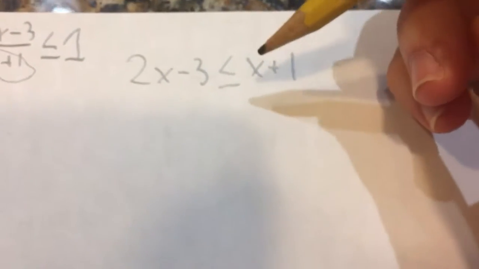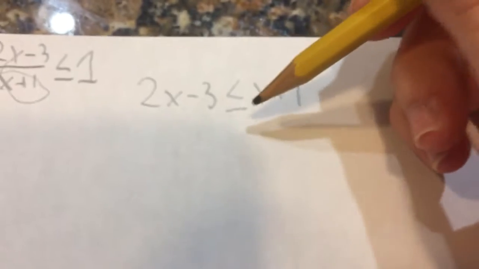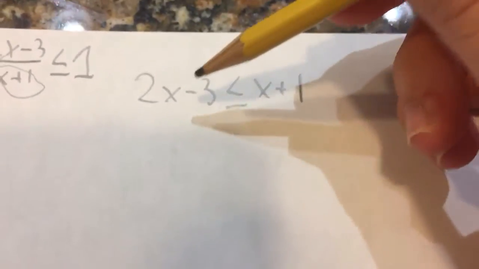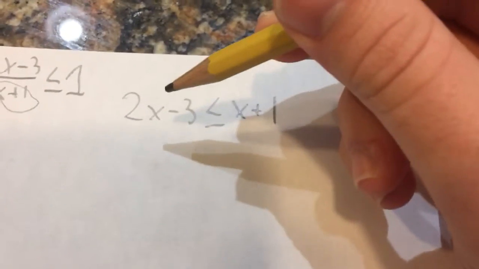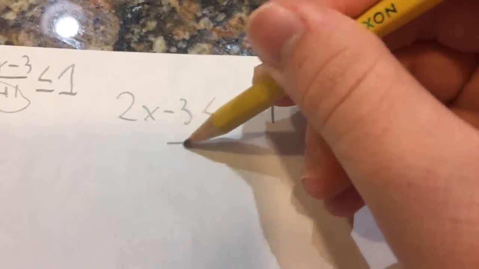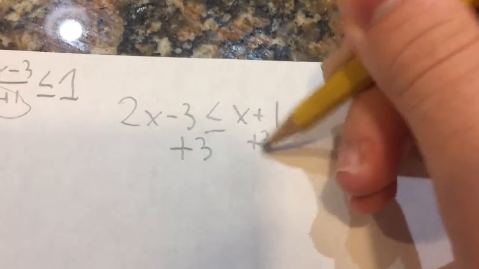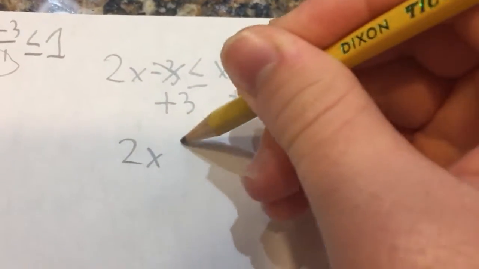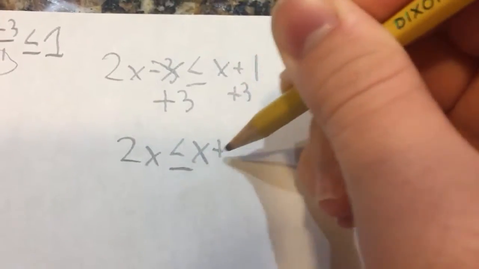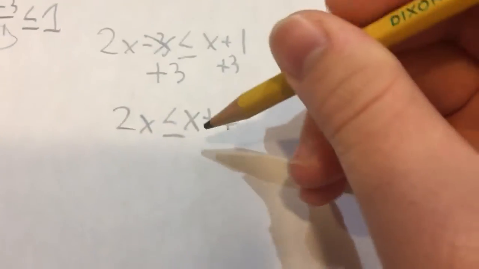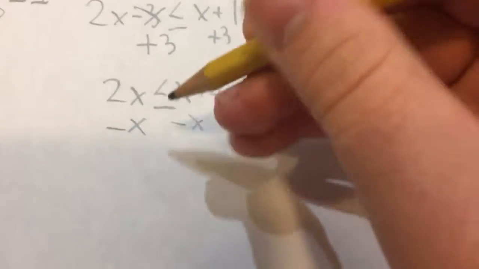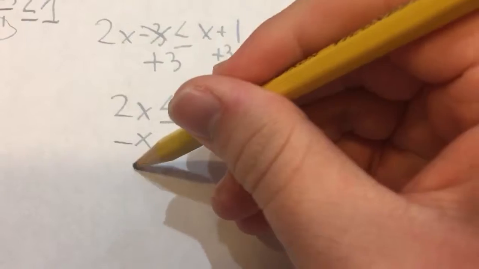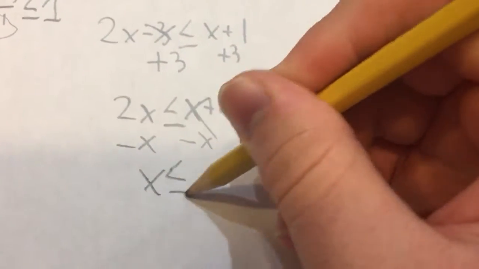Okay, now we need to get x on only one side of the equation, because if we leave it like this, we still have no idea what x is. So what we should do is focus on getting this side to have just x. We want to add 3 to both sides to cancel out this 3 right here. So now we have 2x is less than or equal to x plus 4. Now to finish this up, we're going to subtract x from both sides to cancel out this one here. So we have remaining x is less than or equal to 4.